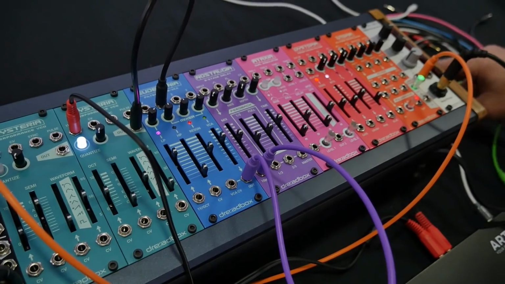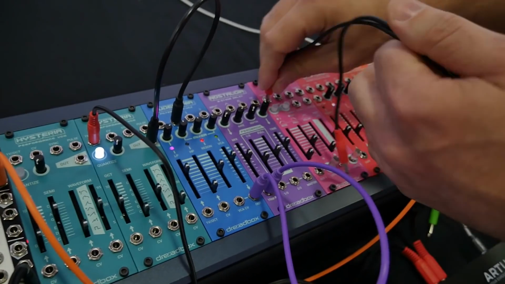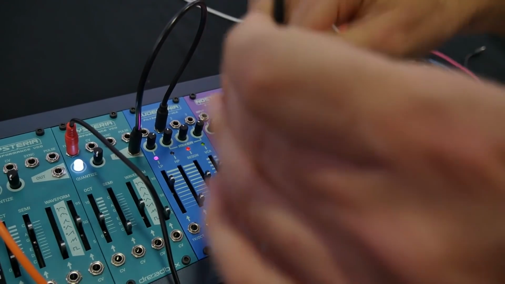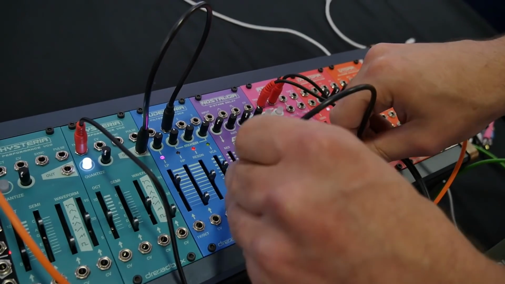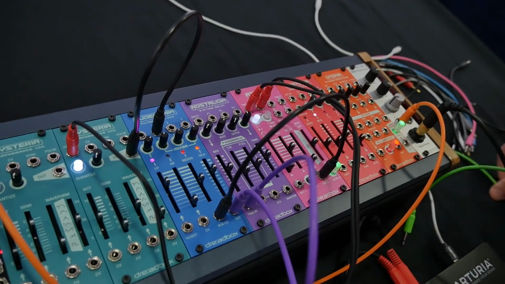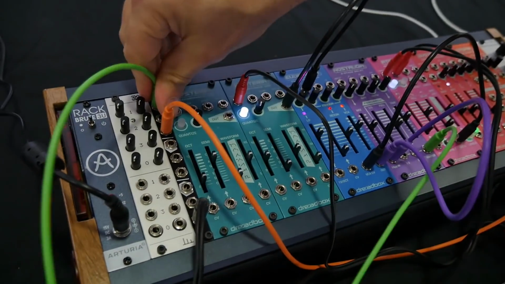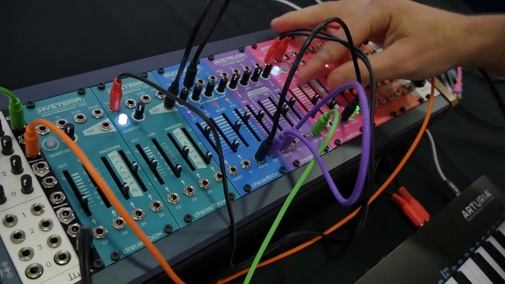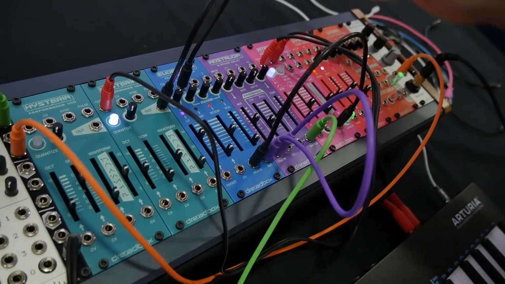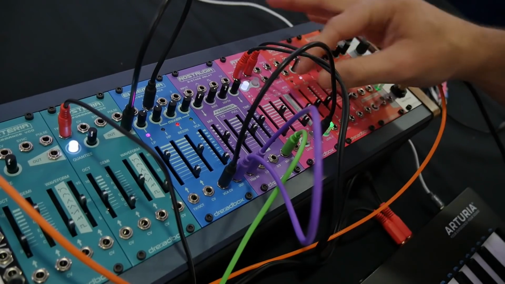So let me also get some trigger here for the VCA, because I will need. So let me see.